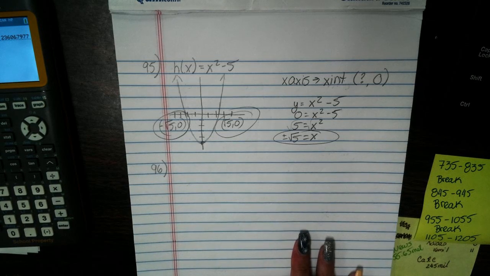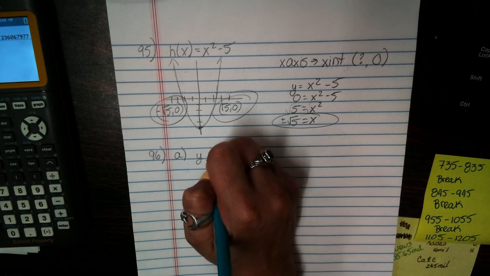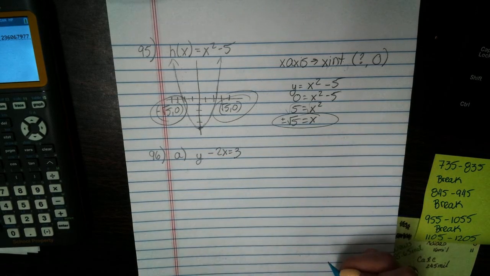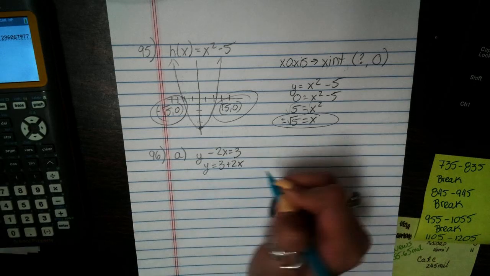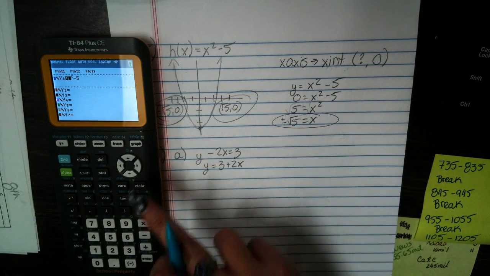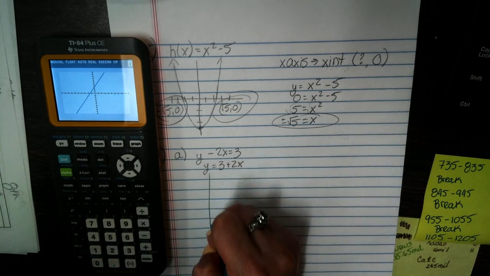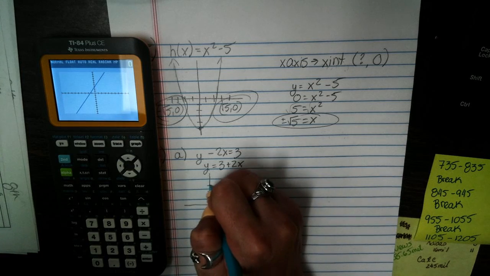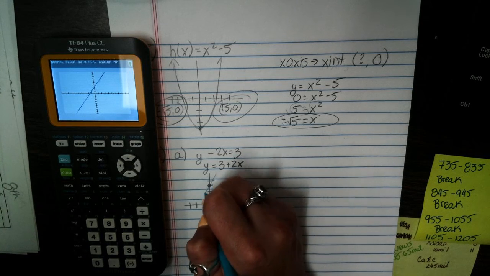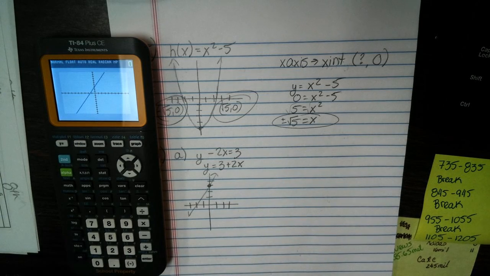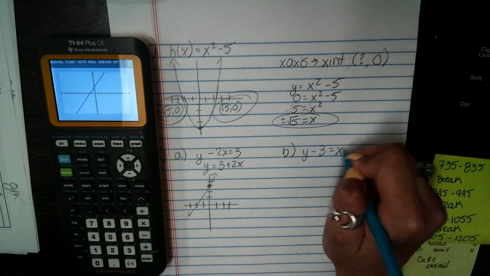Then 96, graph the following equations. Part A says y minus 2x equals 3. Well, I can't graph that in my calculator unless it's y equals, so I'm going to add the 2x to the other side. Now I can use the y equals key. So we have 3 plus 2x. Starting up at 3, my slope is 2-ish. That. And then part B says make a sketch.